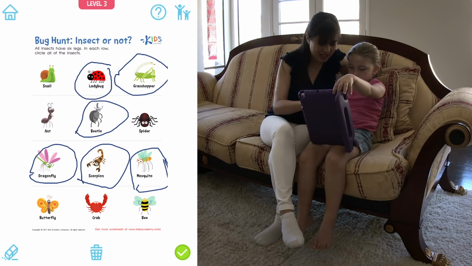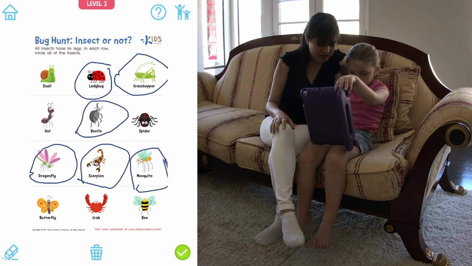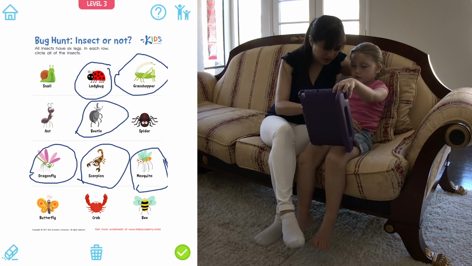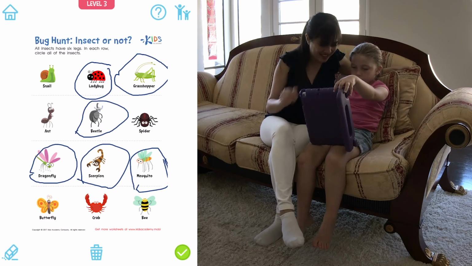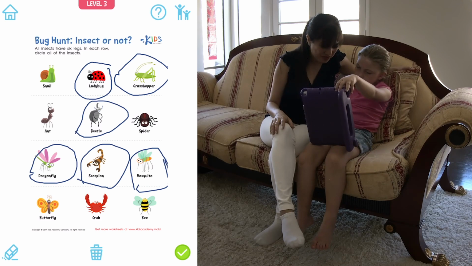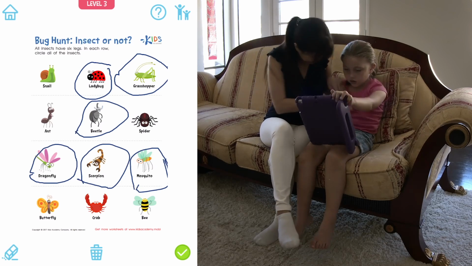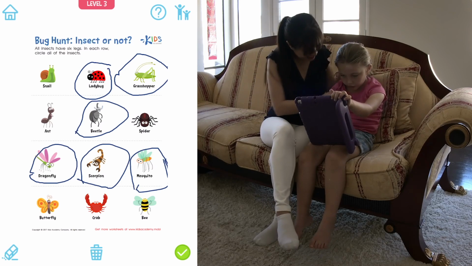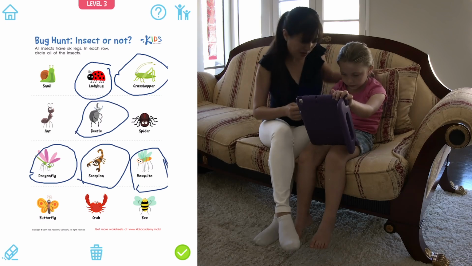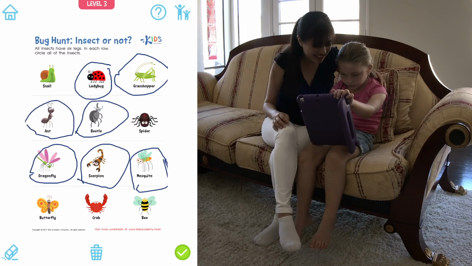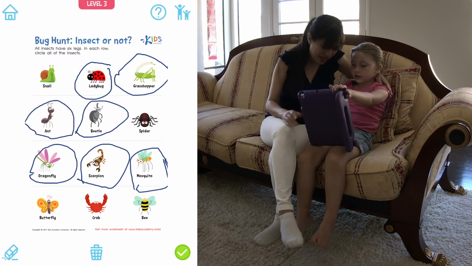I'm missing one. Did you count how many legs he has? 1, 2, 3, 4. No, he has 4. Wait. That's a leg. These are legs too. 1, 2, 3, 4, 5, 6. So an ant is an insect, huh? Okay. But what else? I'm missing. Go ahead. And who else?